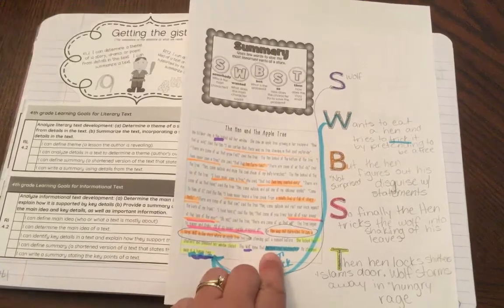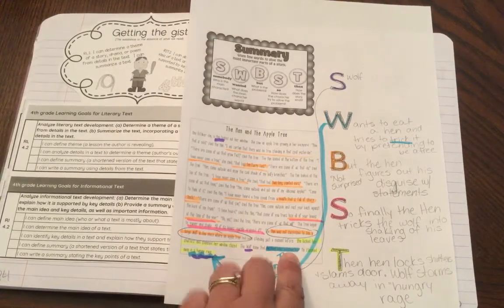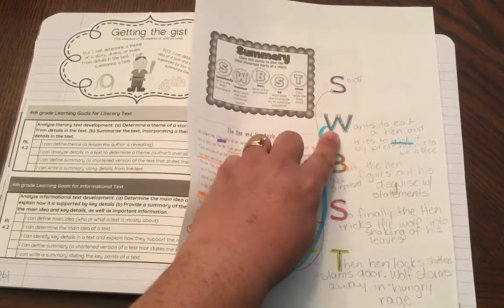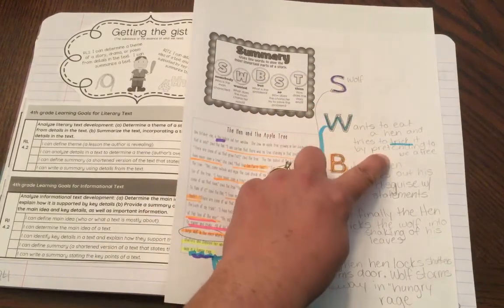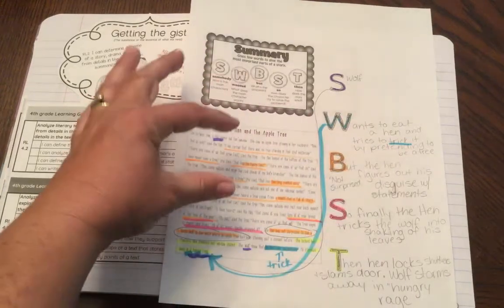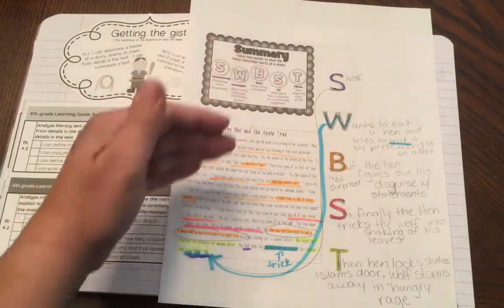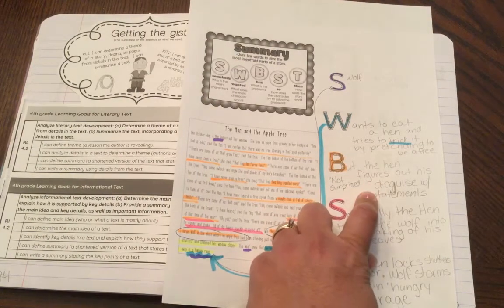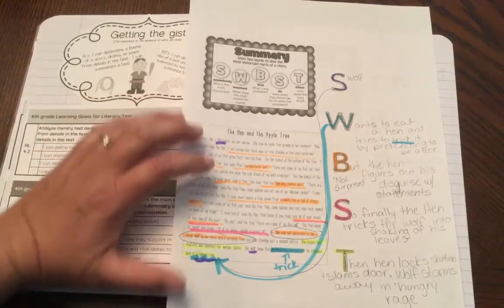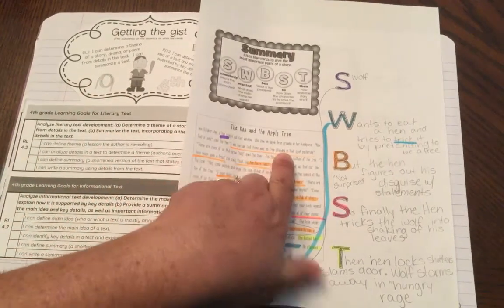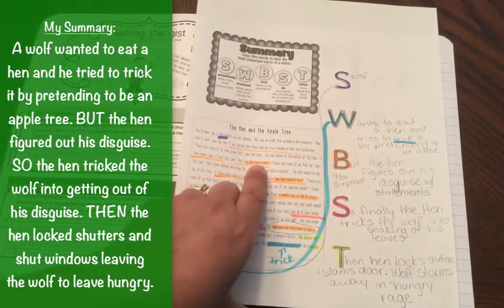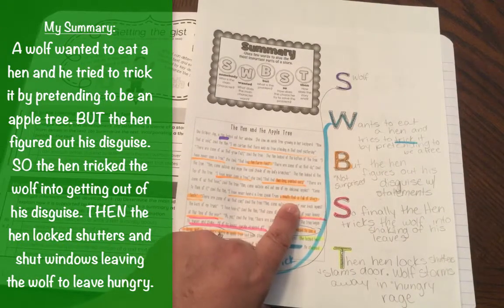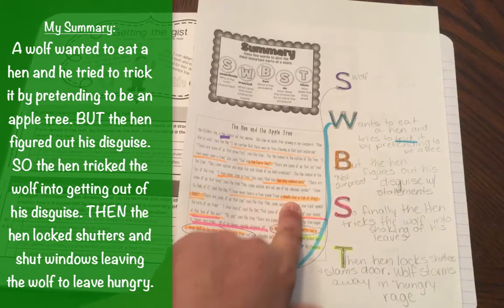And I know the hen tricked him because it said the wolf knew he had been outsmarted. So the wolf wants to eat a hen and tries to trick it by pretending to be a tree. I know that he was pretending to be a tree because of all these clues. But the hen figures out that he's trying to disguise himself, because the hen figures out that first there wasn't a tree there the day before. The tree has 10 furry toes, 2 long pointed ears, and a mouth full of sharp teeth.